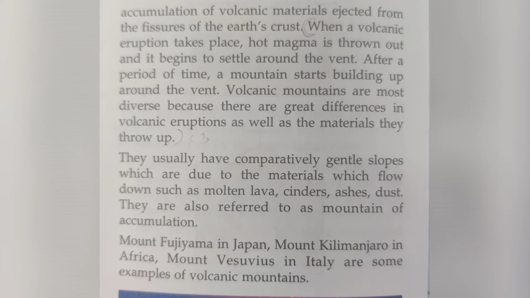Volcanic mountains are the most diverse because there is great difference in volcanic eruptions as well as in the material they throw up. They usually have comparatively gentle slopes, which are due to the material which flows down, such as molten lava, cinders, ashes and dust. They are also referred to as mountains of accumulation. Mount Fujiyama in Japan, Mount Kilimanjaro in Africa, and Mount Vesuvius in Italy are some examples of volcanic mountains.